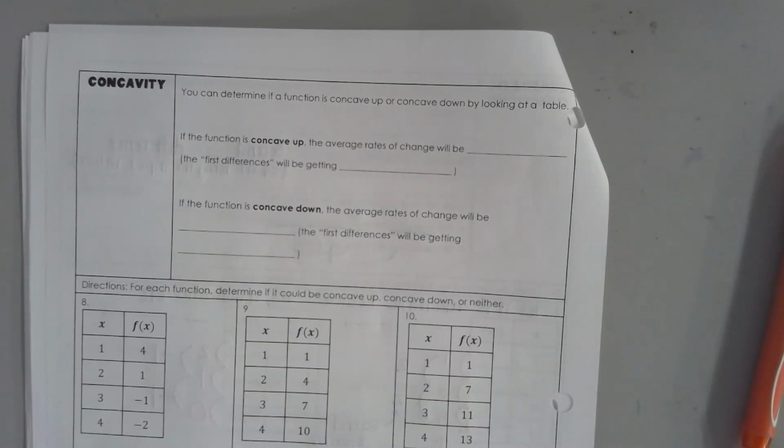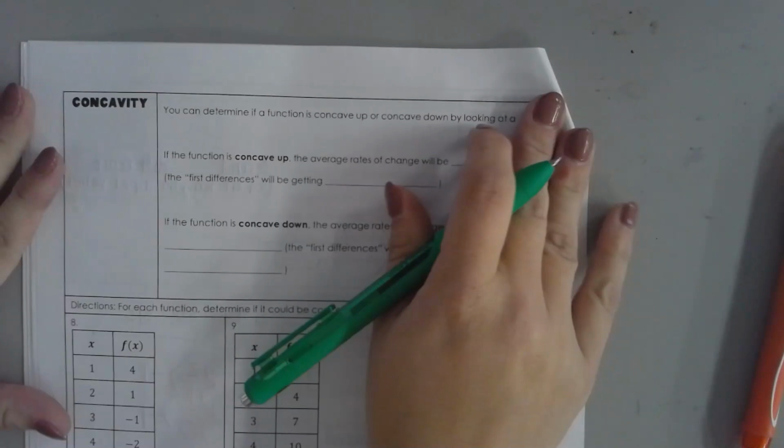All right, so also from tables, you can know if a function is concave up or concave down. Now, if it's linear, it's not going to be either. Linear is a straight line, so it doesn't make a frown or a smiley face. Okay? But assuming it's anything else, you can determine if this section of the graph is concave up or concave down. All right, so concave up.